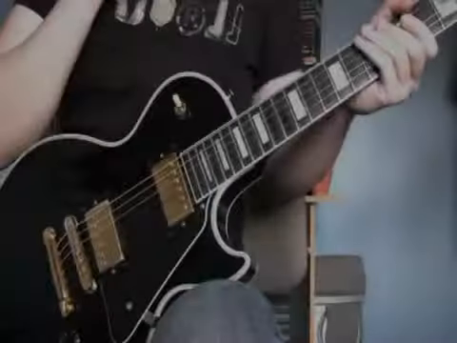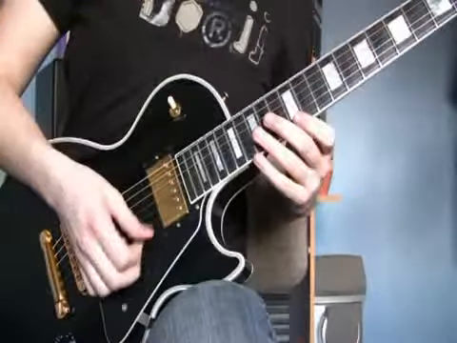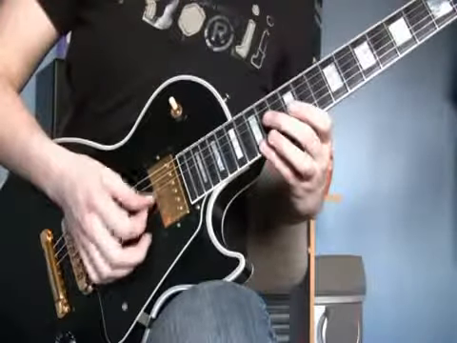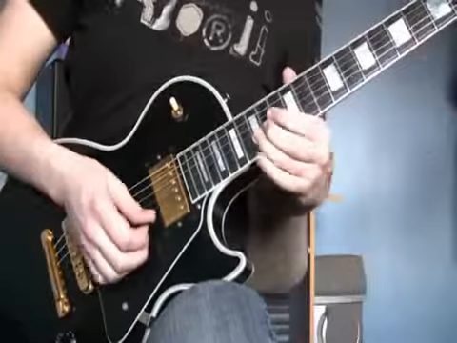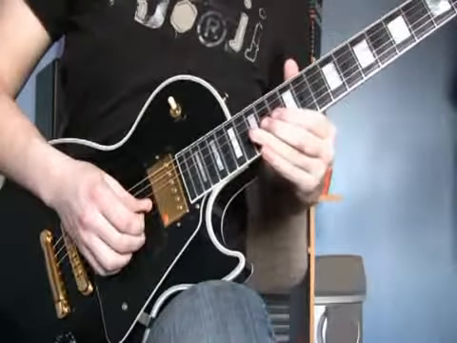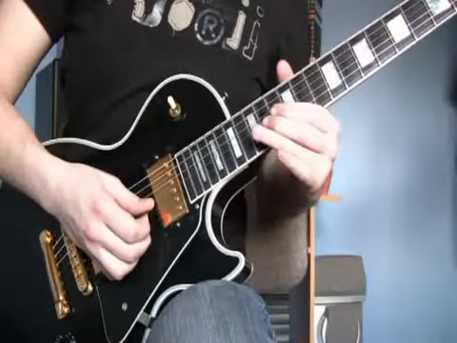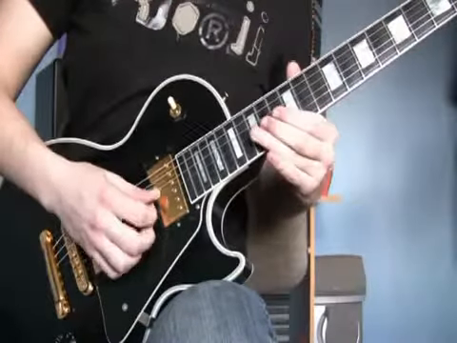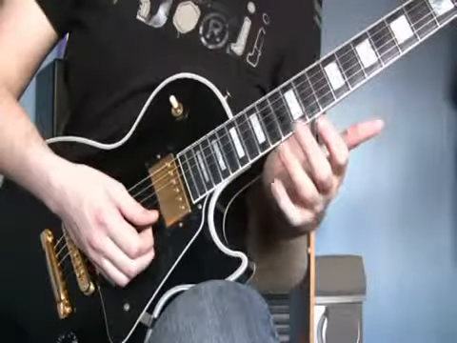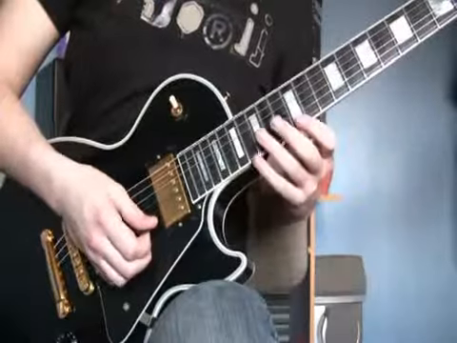Okay, so for this very last section, it goes. Where your main pivot note is this note, which is on the G on the 14th fret, which is the note A. This is your pivot note, which means that it's going to be basically the note that you always come back to. So you go.